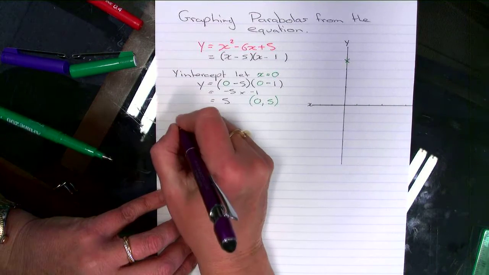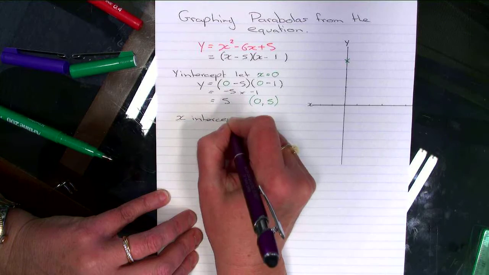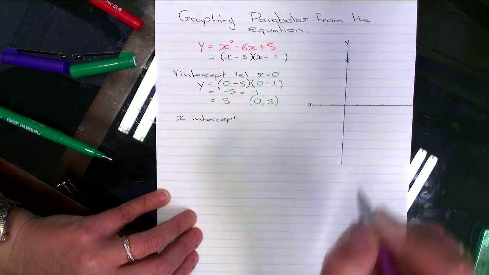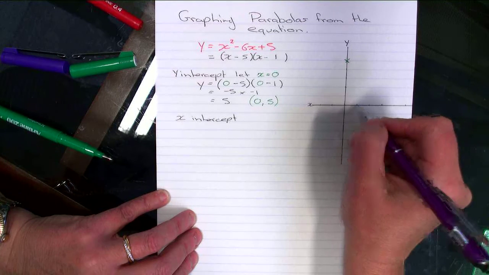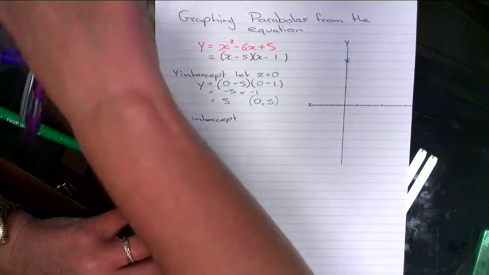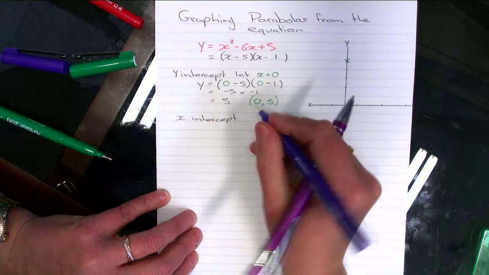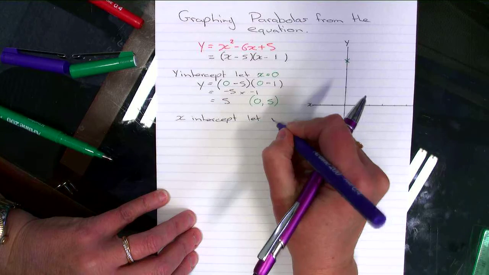Unlike the y-intercept, the x-intercept is when y is 0. So (1, 0), (2, 0), (3, 0), (4, 0). So we will let y equal 0.